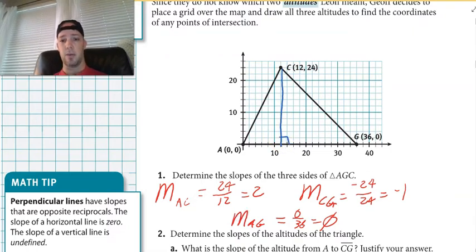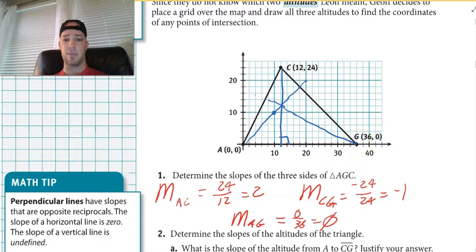For CG, which had a slope of negative 1, the perpendicular line would have a slope of positive 1. So from this vertex, I need to have a slope of positive 1. Instead of counting out each of these, I'm just going to use these points here to help me draw, and then connect that line. All right, so the last one here had a slope of 2, so the opposite reciprocal should be negative 1/2. So rise of 1, run of negative 2. Not perfect, but something interesting happens.